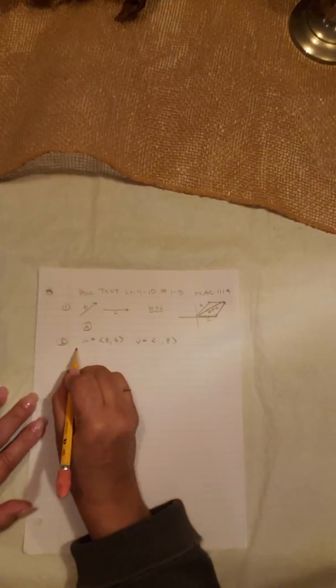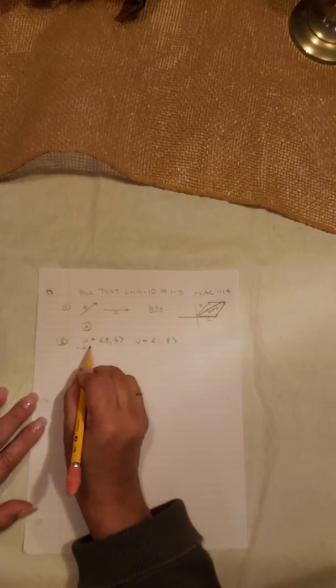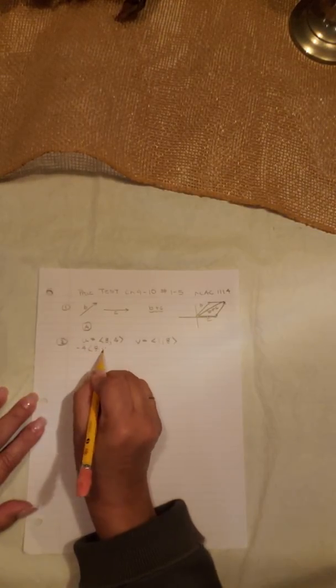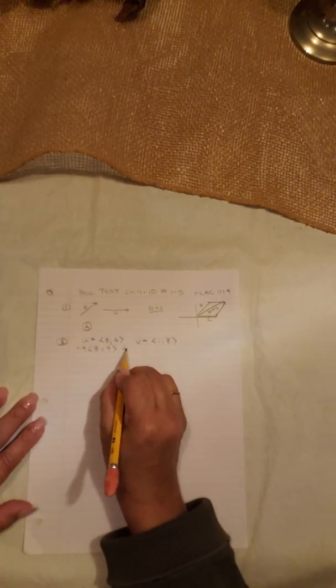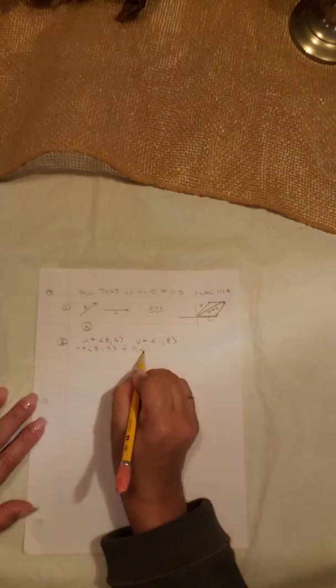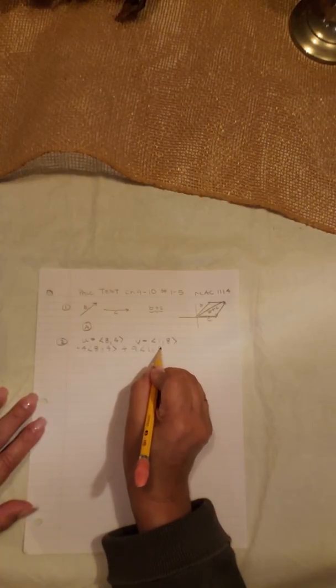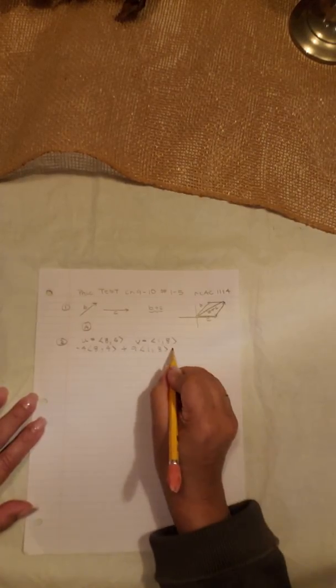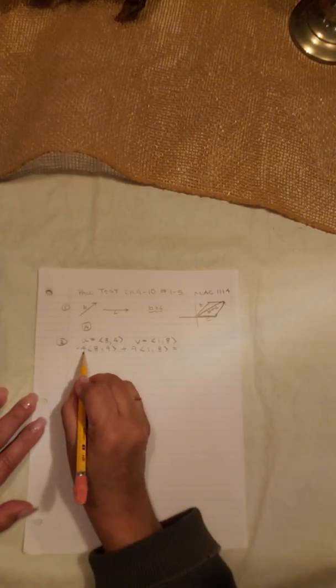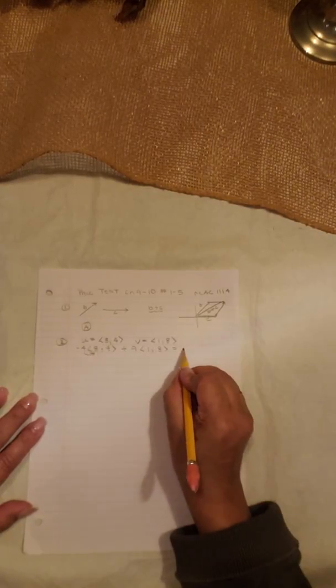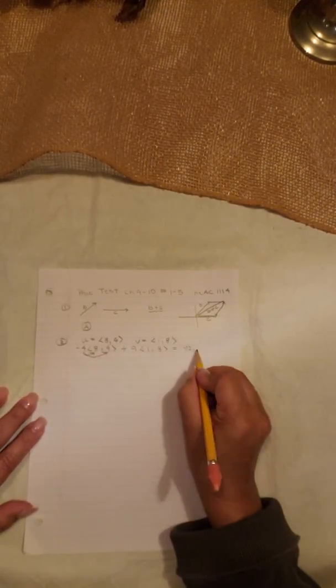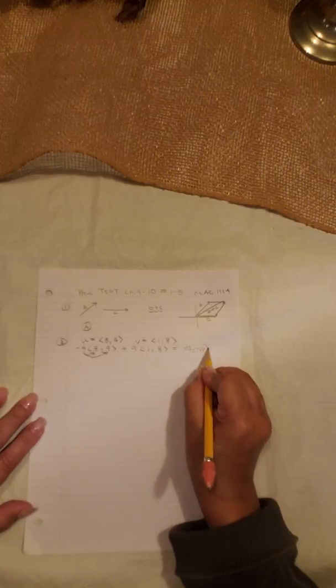And then you were asked to find negative 4 times U plus 9 times V. Okay, so what you're going to be doing is distributing in this case. It would be negative 4 times the front component, which is negative 32, and then negative 4 times the back component, which is negative 16.